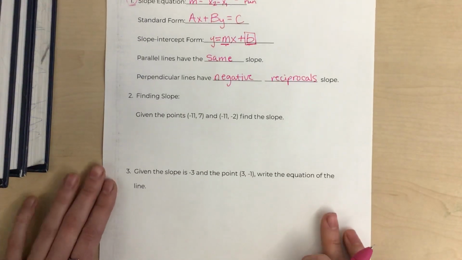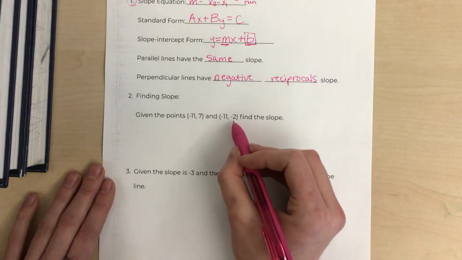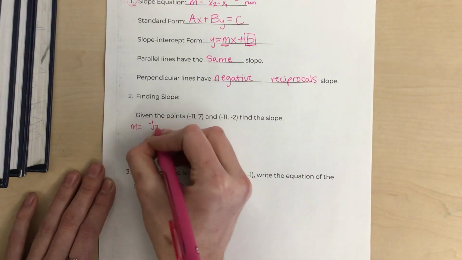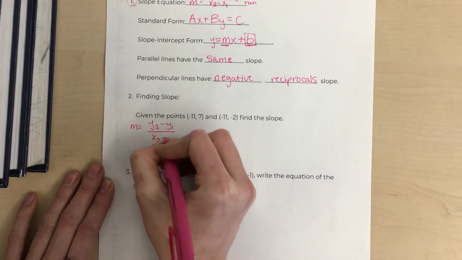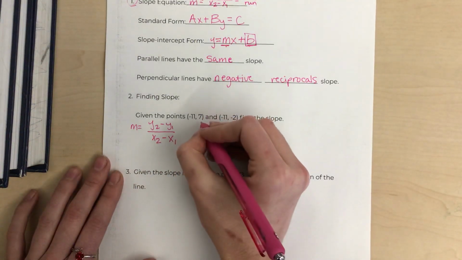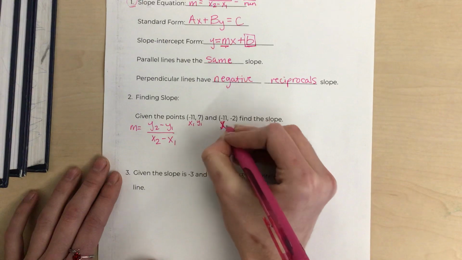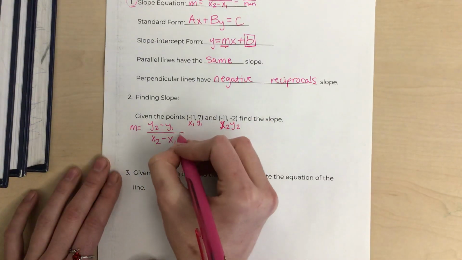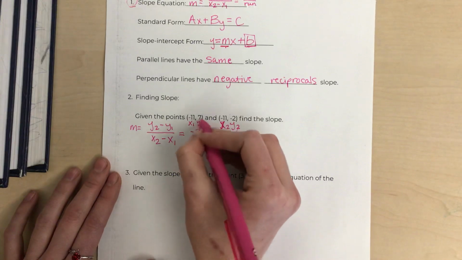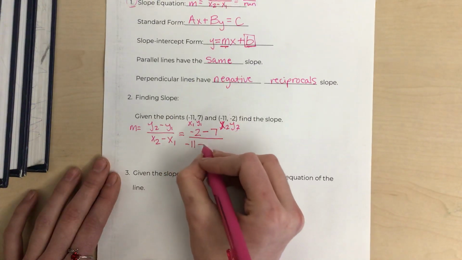The second thing you'll see is how do we find slope when we are given the points. In this case, we have negative 11 and 7 and negative 11, negative 2. And we want to find that slope. So again, we want to use that slope equation, m equals y2 minus y1 over x2 minus x1. And the y2, y1 just means what coordinate point they come out of. The first point is always going to be my x1 and y1, and the second point are my x2 and my y2. So my y2 is negative 2, and I'm going to minus y1, which is 7. On the bottom, I have negative 11, and I minus negative 11 from that.